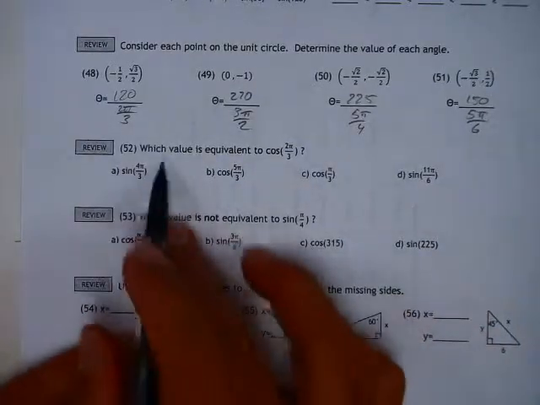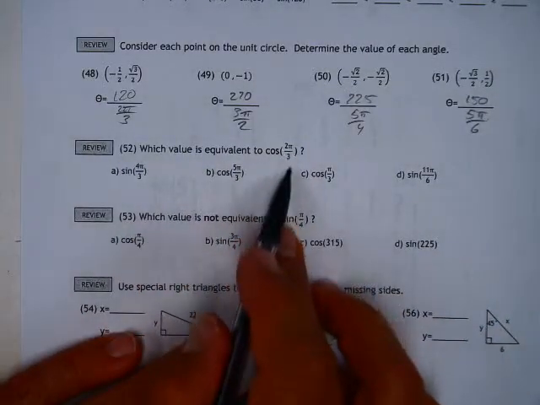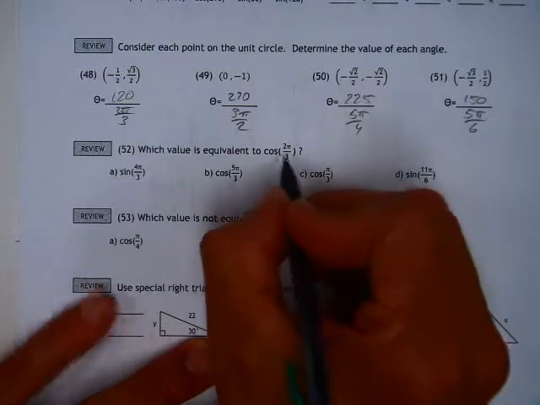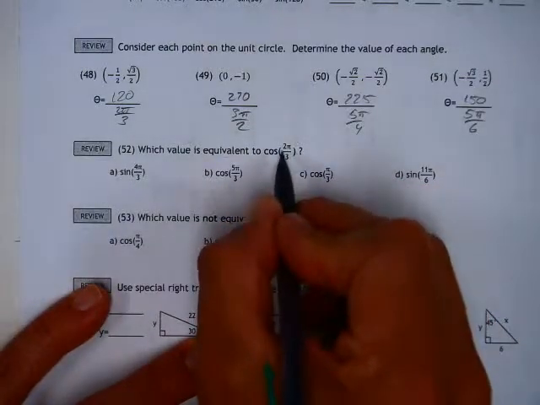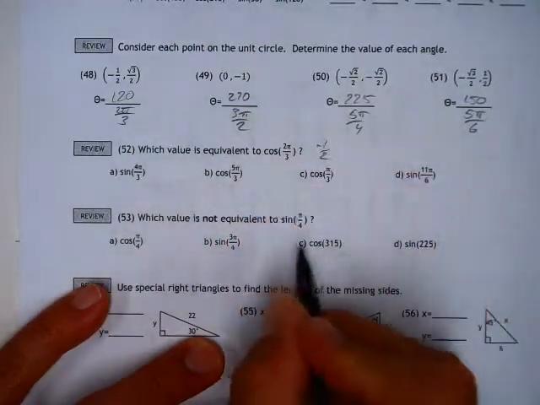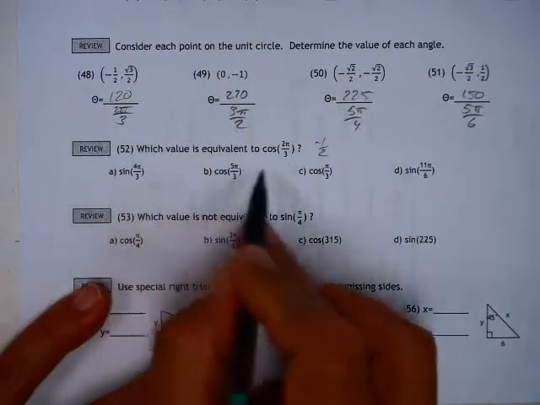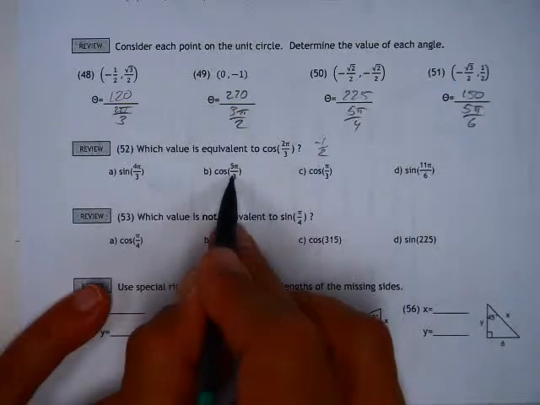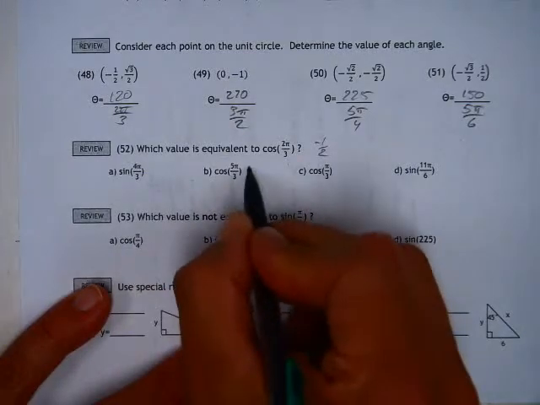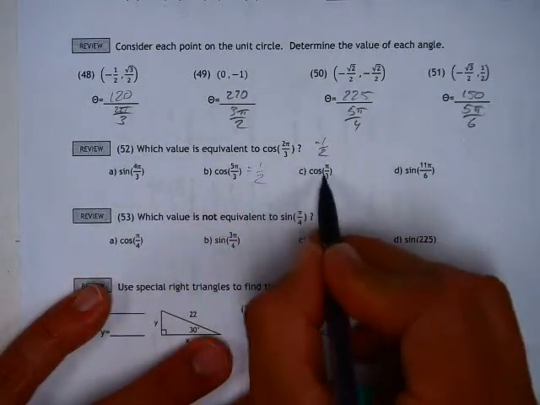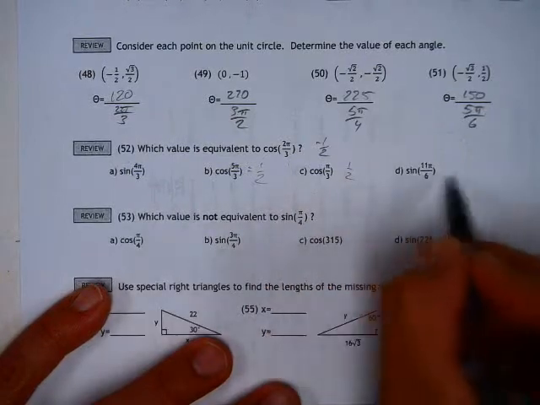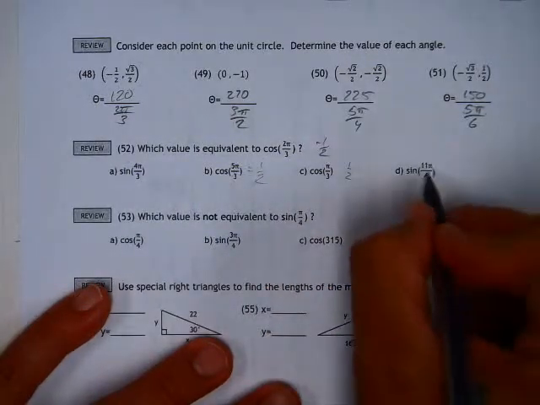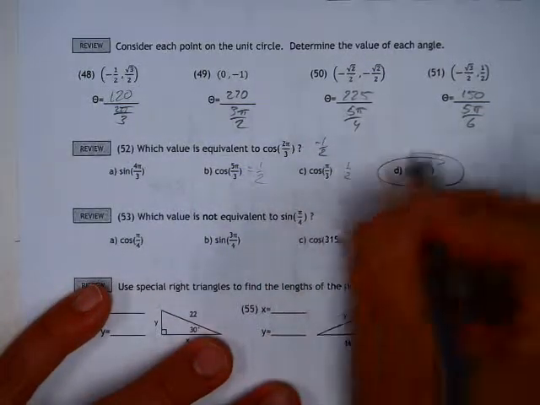And we're just going to finish. What value is equivalent to cosine of 2 pi over 3? Well, remember, cosine of 2 pi over 3 is a tall triangle in the second quadrant. It's -1/2. So which of these, well, it's not going to be the same thing as sine of that same angle. But cosine of that is a +1/2. Okay, this is a +1/2 as well. Sine of 11 pi over 6 is down, so it is -1/2.